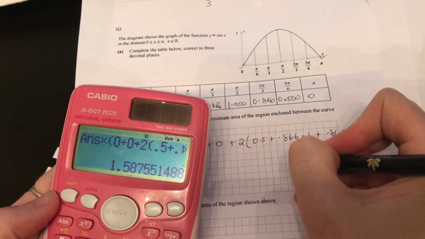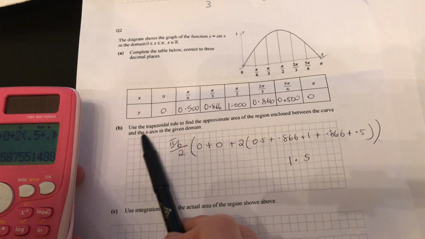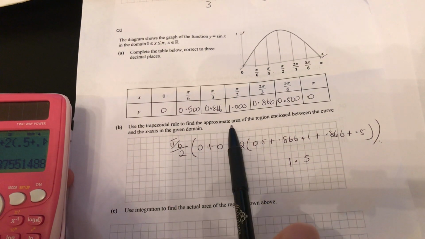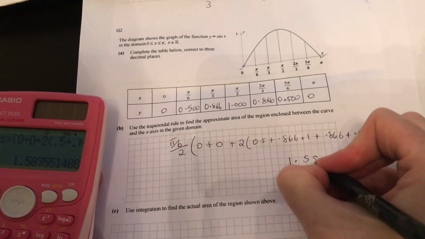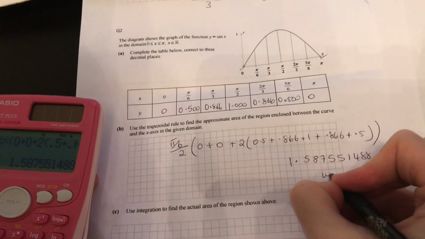And I have 1.58. I'm going to write down the whole thing. It doesn't say to round off there, I think. 1.58755148 units squared.